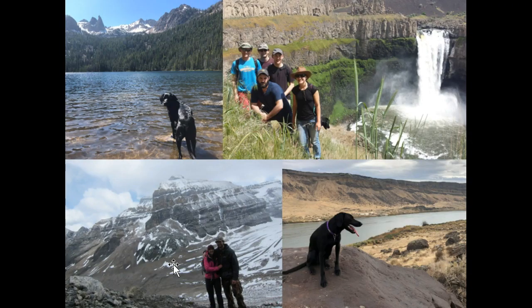So in this slide, you see the Sawtooths on the left-hand side and my dog Kala. Also, you see the batholith that has been glaciated there. That's the Idaho batholith. There's more limestones that have been glaciated on the left bottom picture. And on the right side, you see a set of basaltic rocks.